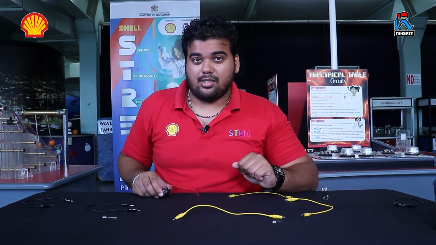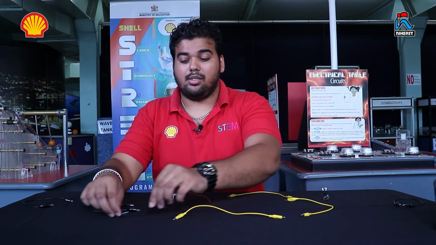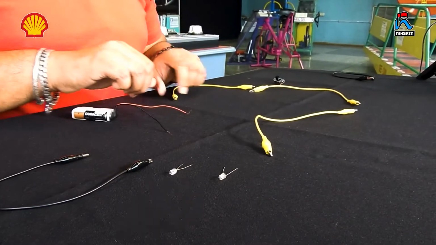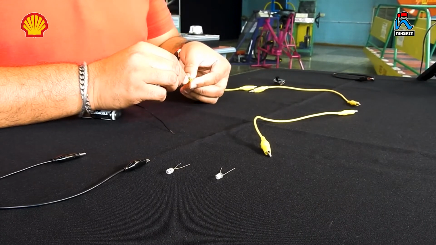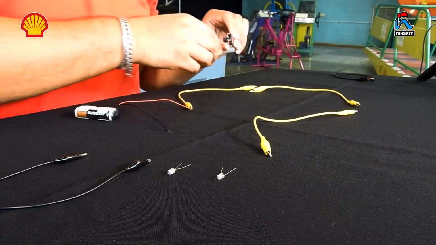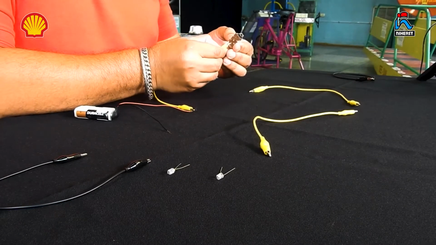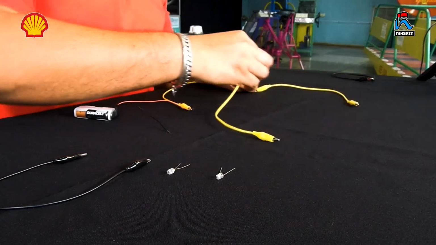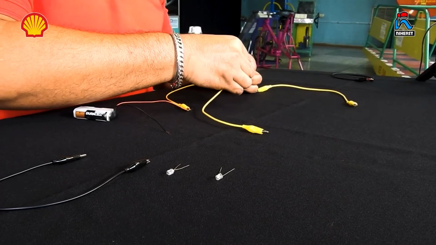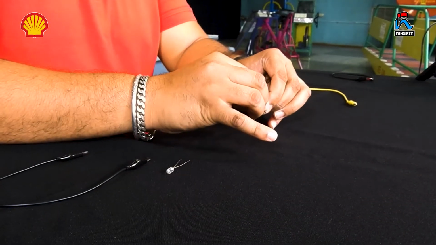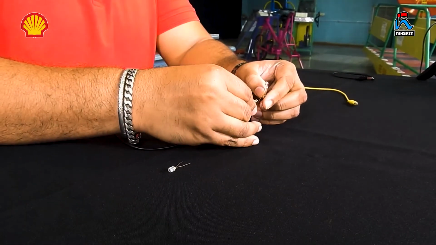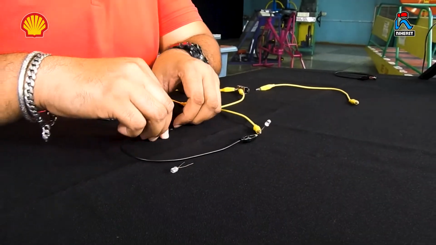Now to create our parallel circuit. So I have these two bulbs, I have my battery, so I'll start from the positive end of the battery once again. I'll now go to the switch. From the switch, I'll go to my first bulb. And from my bulb, I'll go back to the battery. So that's one part of the parallel circuit.